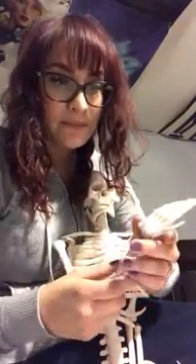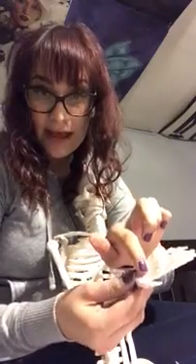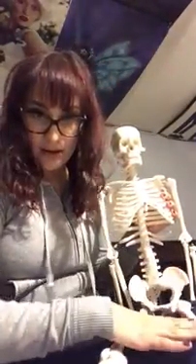The pisiform is right here, this little bone sticking out. Trapezoid is at the bottom of the phalanges down here. And then we move on to the pelvic girdle and lower limbs. So then we would be talking about this area below here.